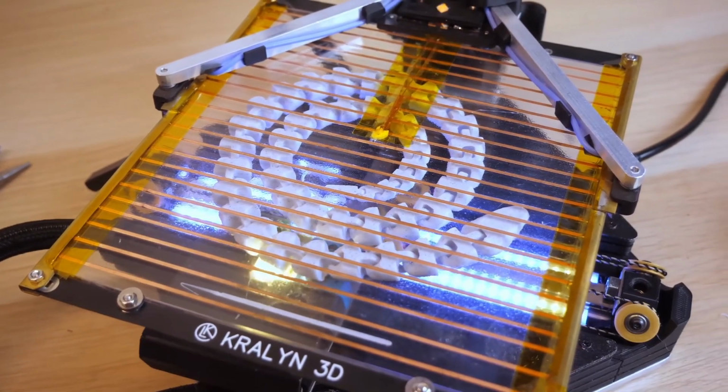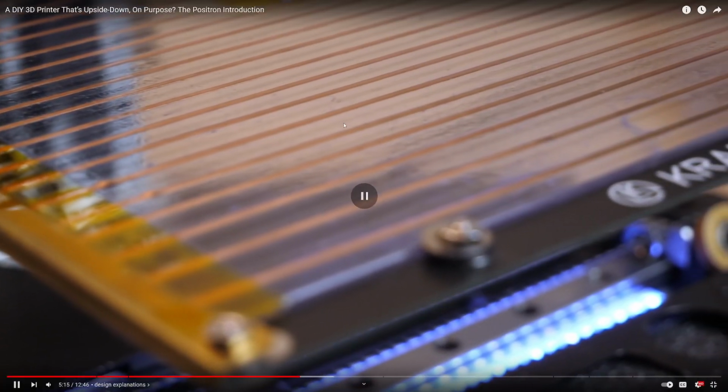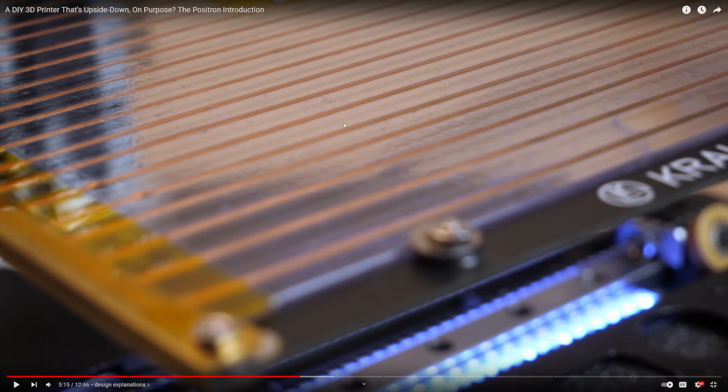Since the Positron prints upside down, if it had an opaque build plate, it would be quite difficult to see the print. So I spent a lot of time designing a transparent build plate. That was another thing to kind of add on top of his high value problem.